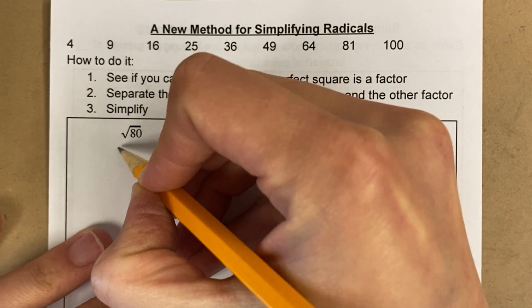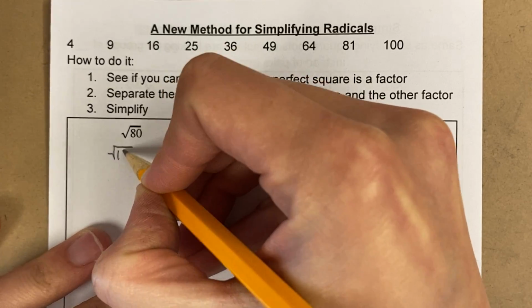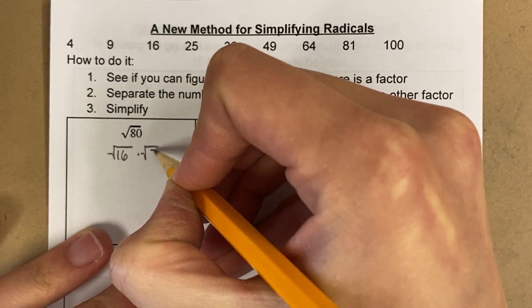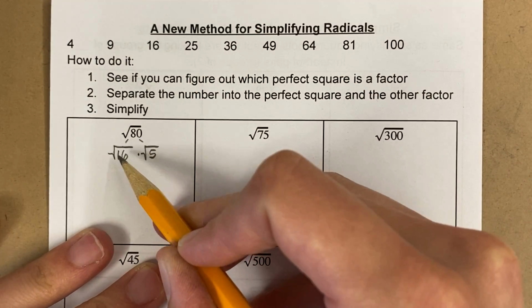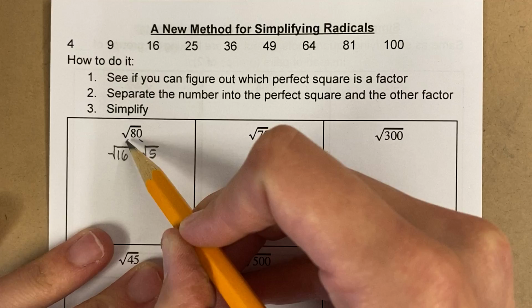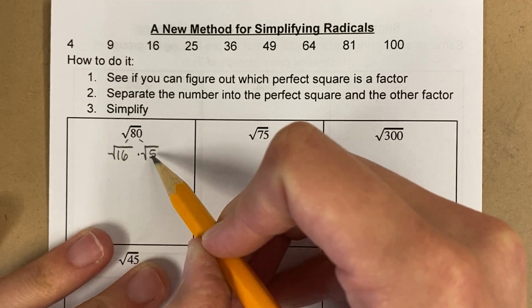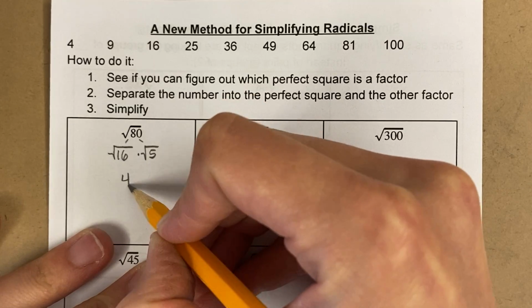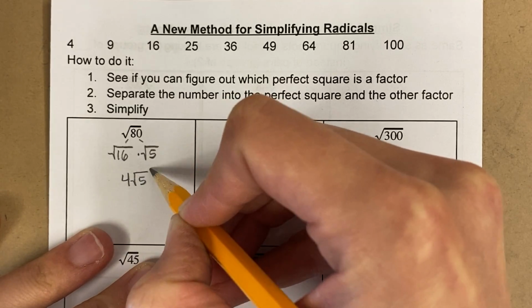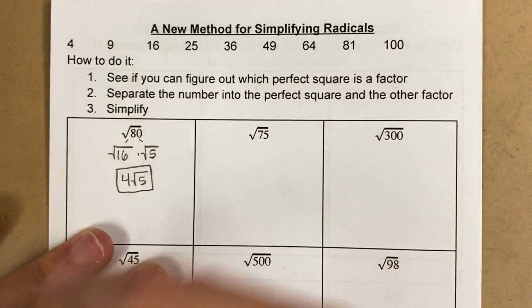If I know that 80 is the same as 16 times 5, right? See what I did there? I said, okay, I'm going to basically factor this, and 80 is 16 times 5. So I factored it into the square root of 16 and the square root of 5. Now look, what's the square root of 16? Well, the square root of 16 is 4. So this is 4 root 5, and I'm done.